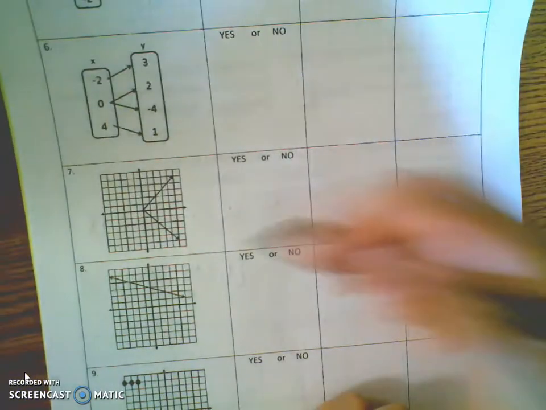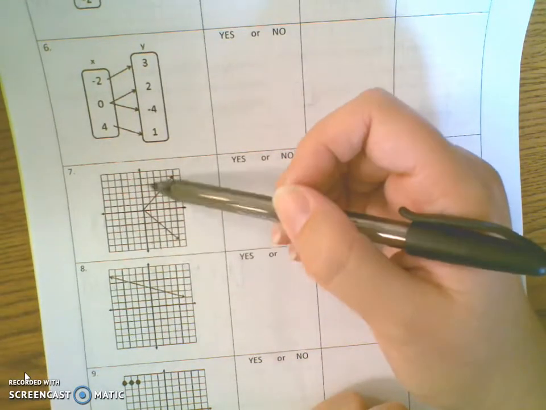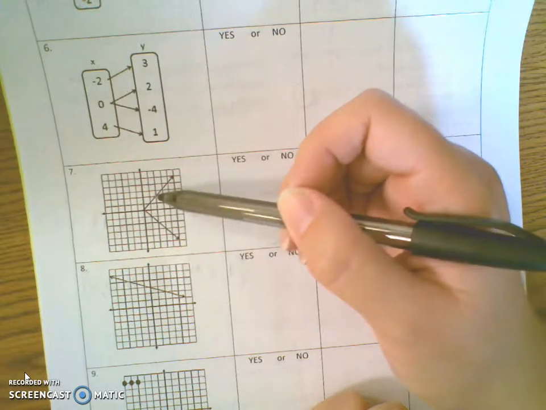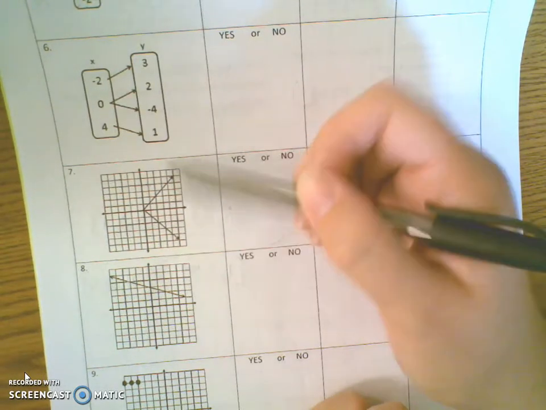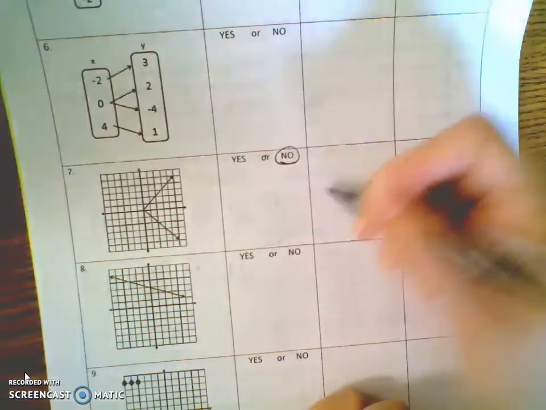Okay, let's take a look at one when we have a graph. So for a graph, remember vertical line test. If I draw a vertical line, I hit this relation more than once when I draw a line. So this is not a function.